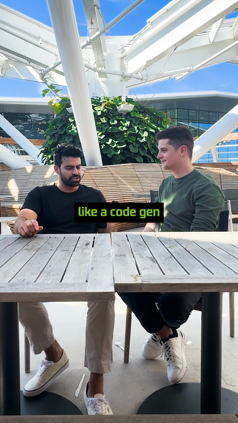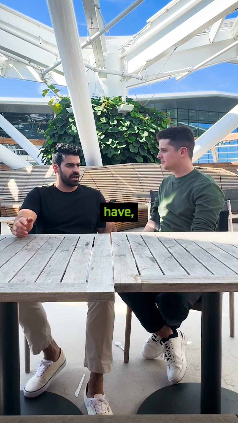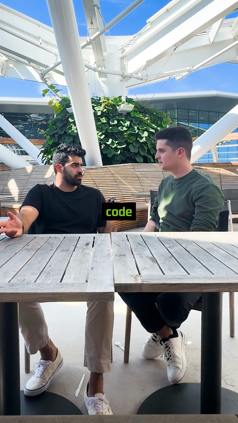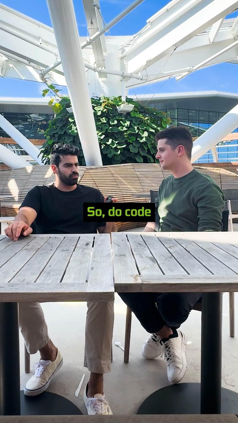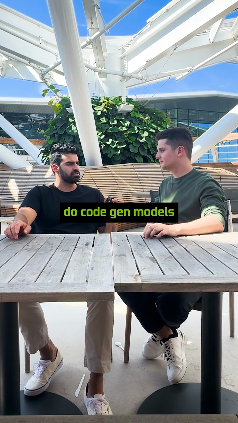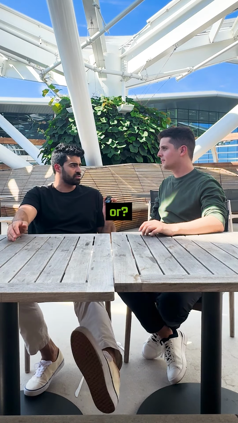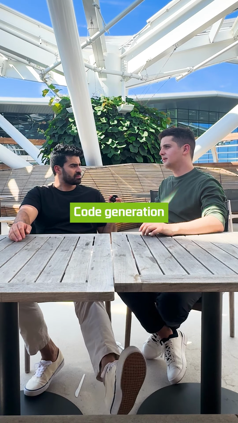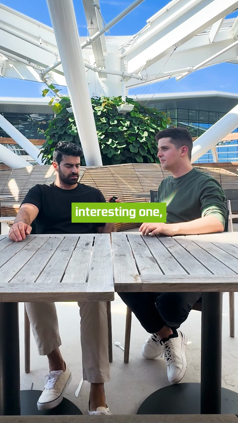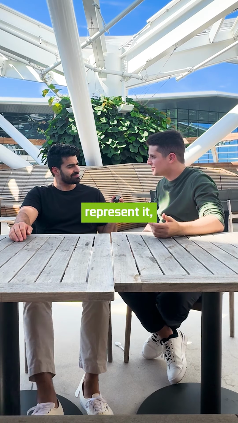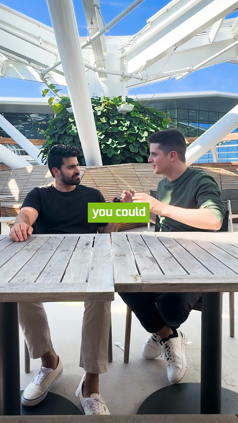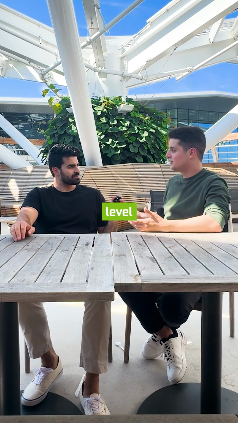Yeah. For something like a code gen use case, you typically have, or you're referencing, a lot of different code paths, files. So do code gen models typically have, or are they typically compiled or optimized for, much larger context windows? Code generation is a very interesting one because there are many different ways that you can actually represent it. You can represent it on the single file level. You could represent it on the diff level if you wanted to.